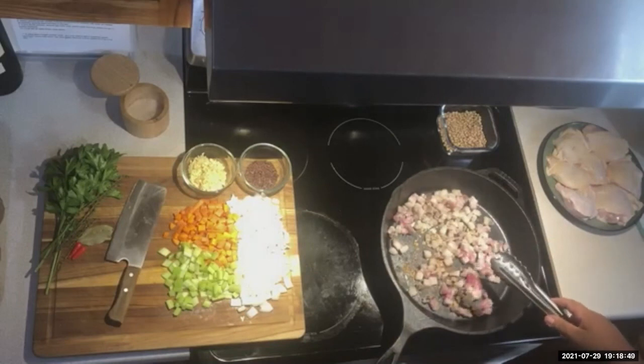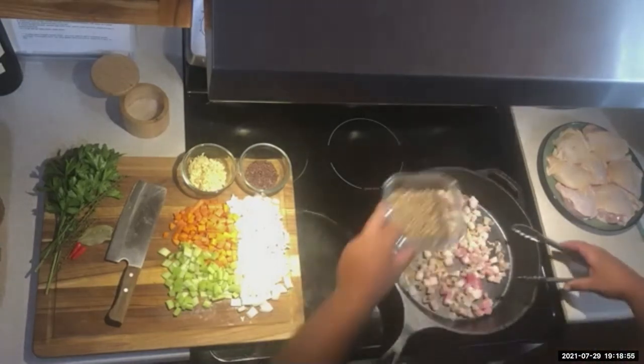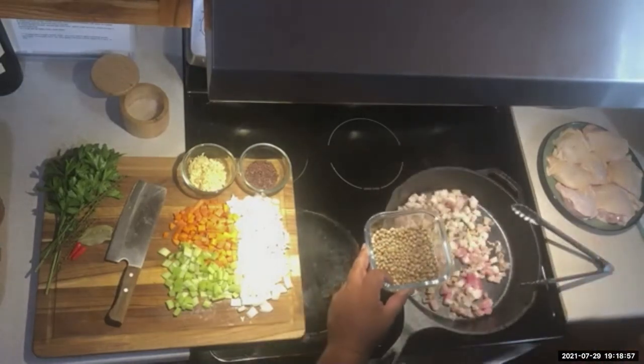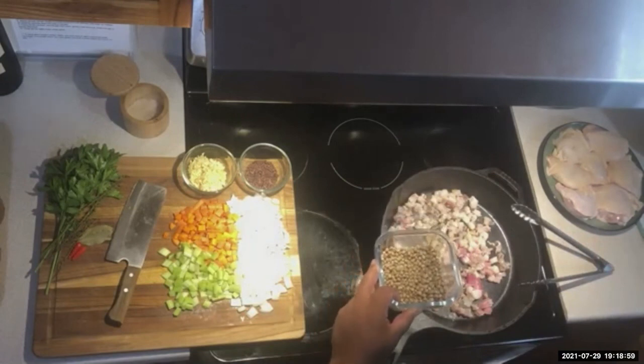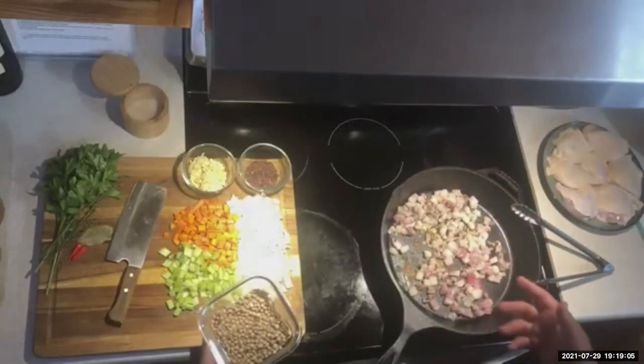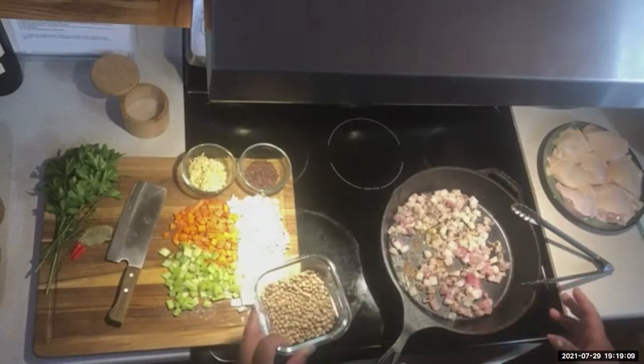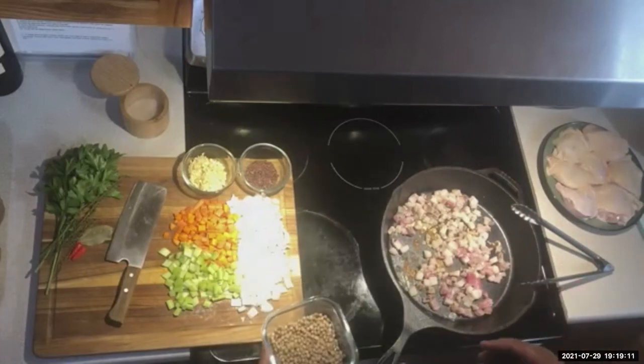What else? Does everybody know what a pigeon pea is? Good question. All of the plant species that we're using grow easily in an agroforestry setting.